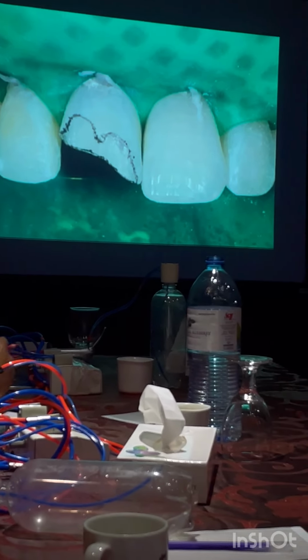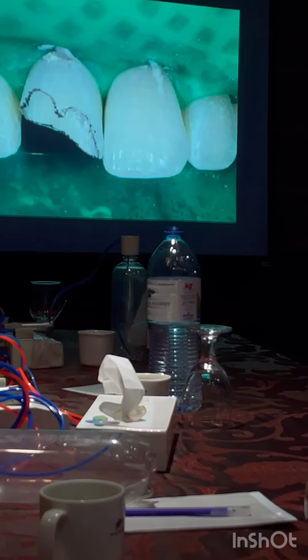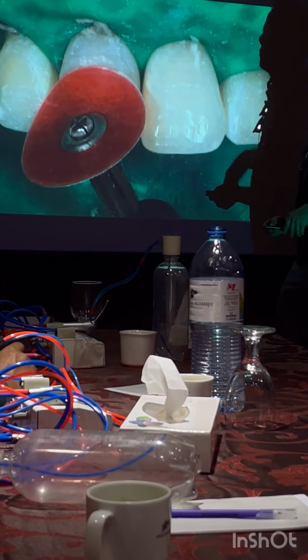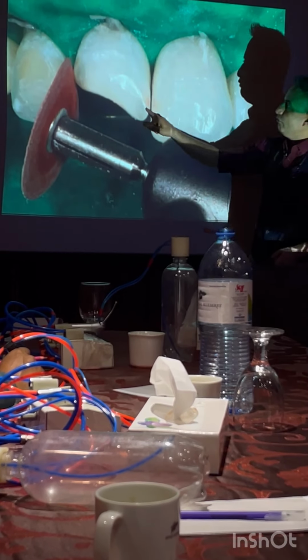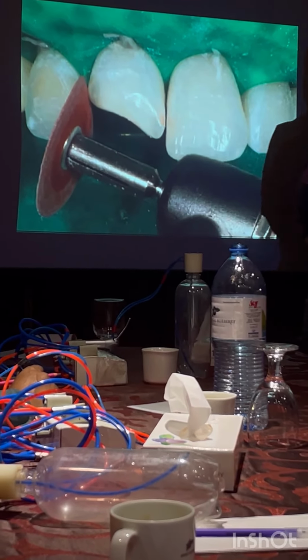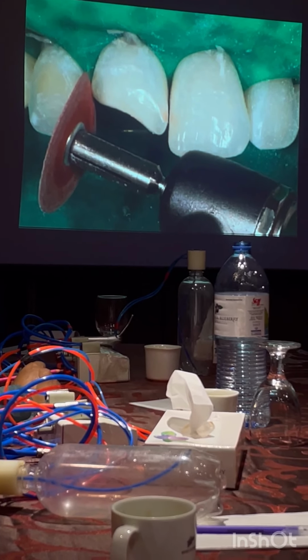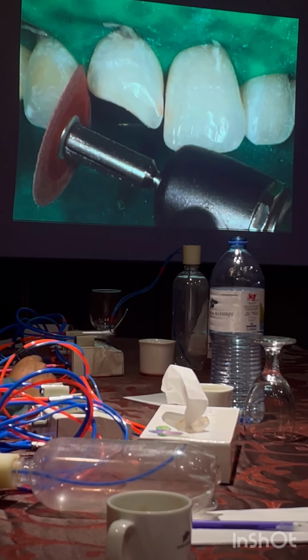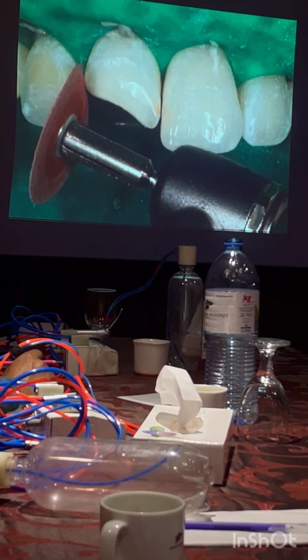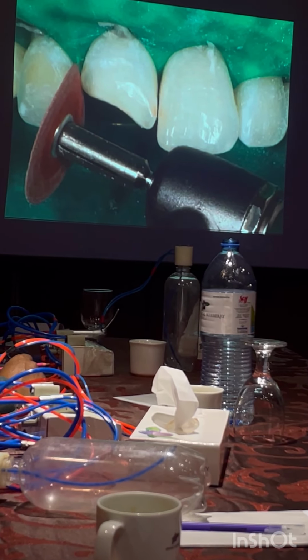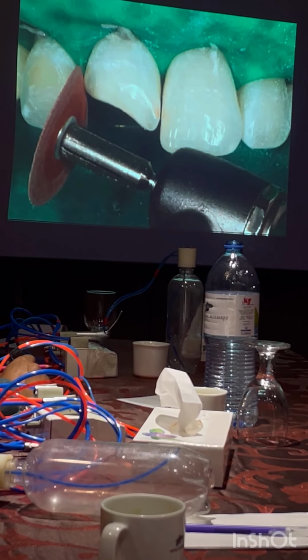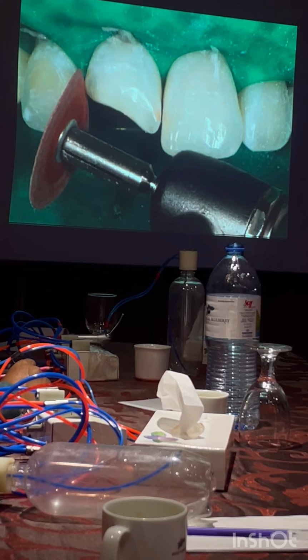Confuse the eye. Now once I give this scallop bevel, I can use a disc, soft flex, or I can use a burr. And now can all of you see the scallop bevel? So now my composite and my tooth is meeting in all directions. Now I will confuse my eye. It will not see where is the demarcation. Is it very clear?